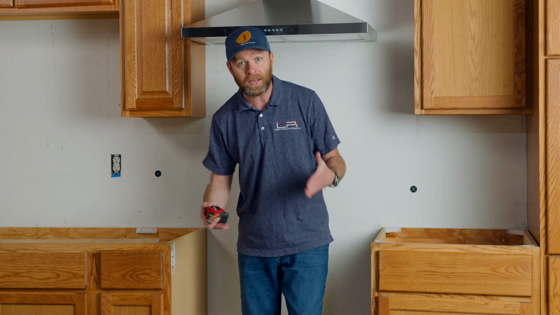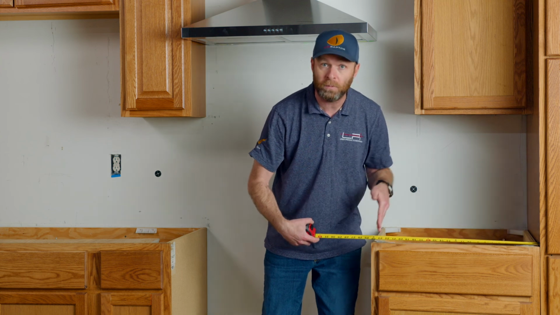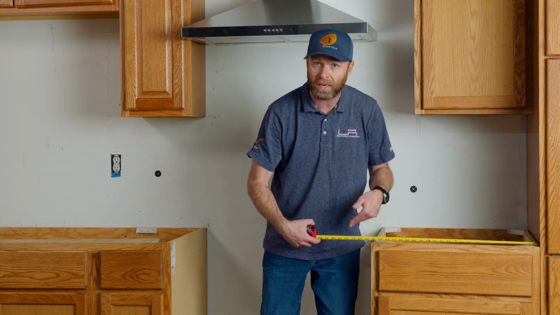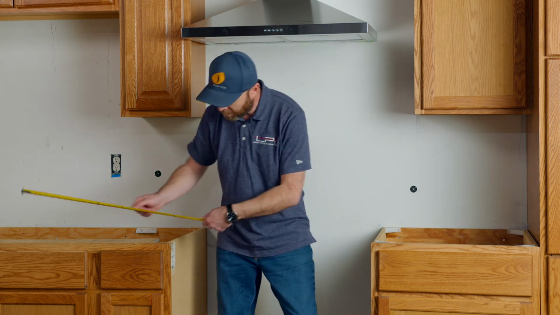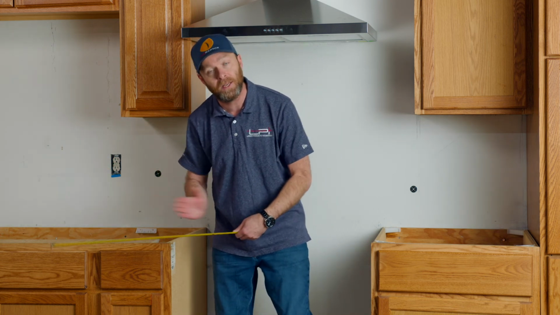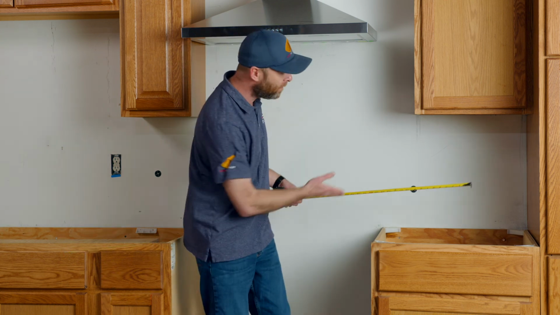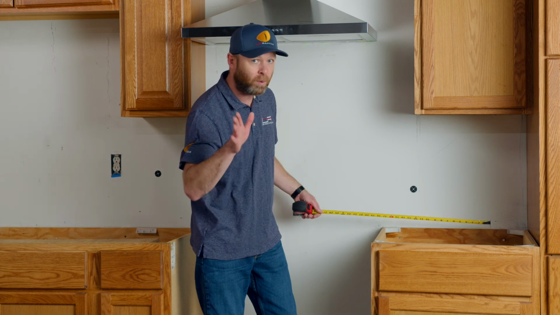So what I can expect when I go to verify the dimension across the front here is I should be overhanging this style by 3/8 of an inch. And then when I verify this dimension, I should be overhanging that style by 3/8 of an inch, splitting that 3/4 in half.